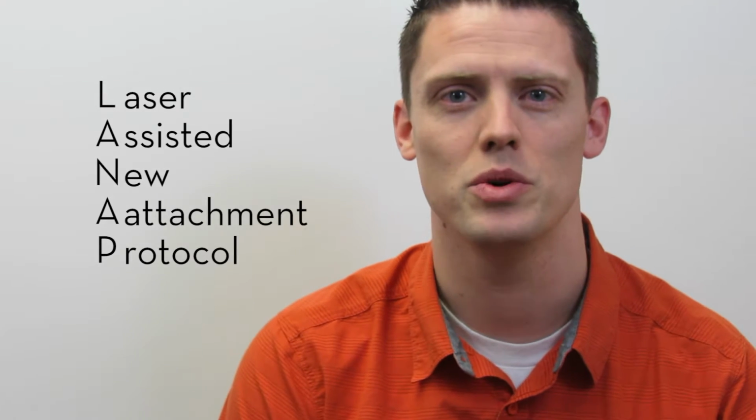Today I'm going to be talking about a very exciting new treatment option that we have in the office. It's called LANAP. That stands for Laser Assisted New Attachment Protocol. Now that's fancy terminology for we can treat the gum tissue disease that the patients have and actually regenerate new tissue and new attachment.